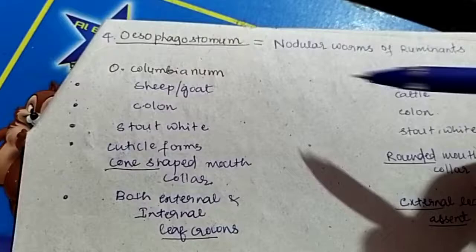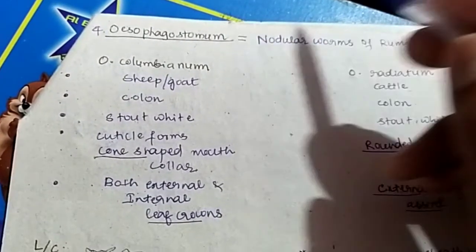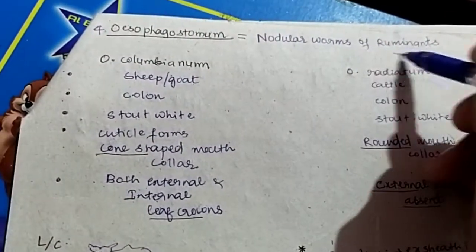In the next video, we will discuss genus Oesophagostomum, that is nodular worms of ruminants.